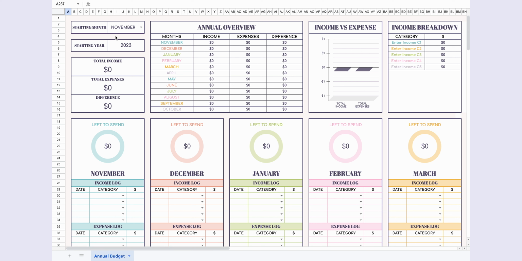First, select the starting month and year. I want it to start from January 2024. As you can see, the entire page has automatically updated to the month I selected.